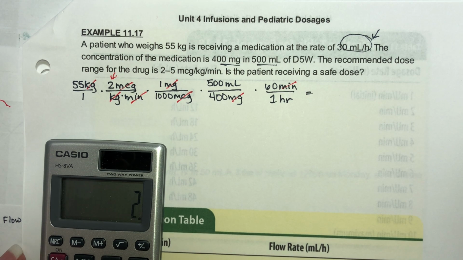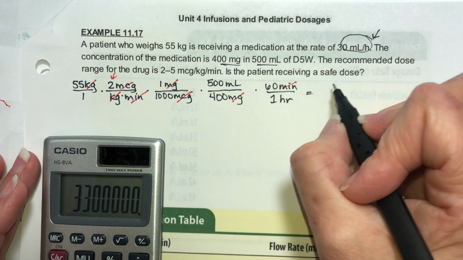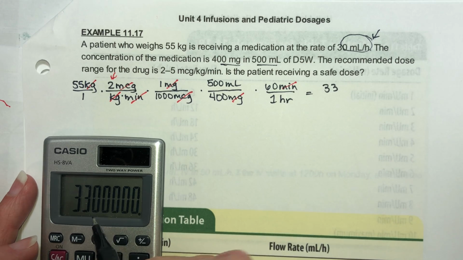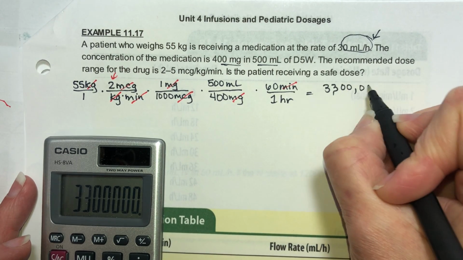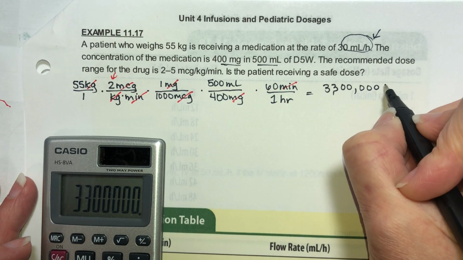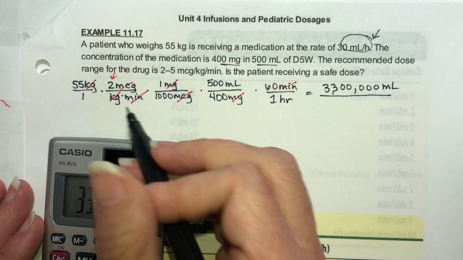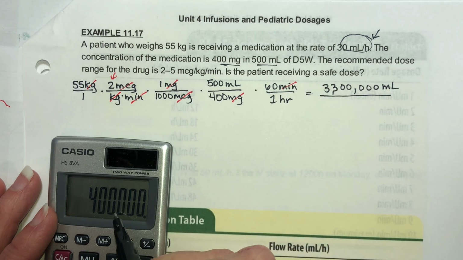55 times 2 times 500 times 60 is a really big number. It's 3,300,000, and that's milliliters, over, I have 1,000 times 400, which is 400,000.